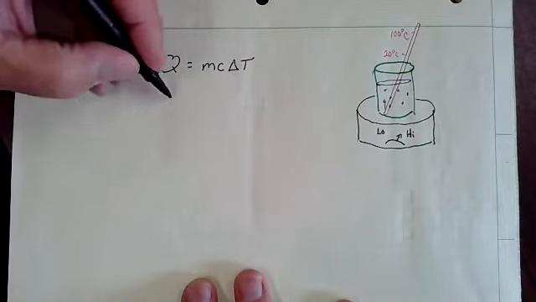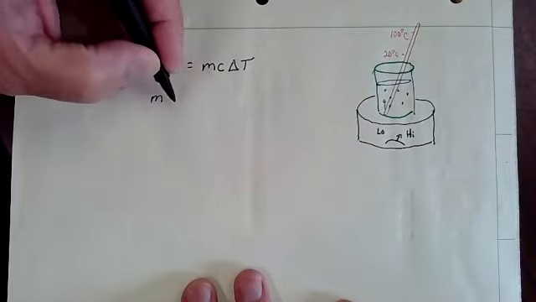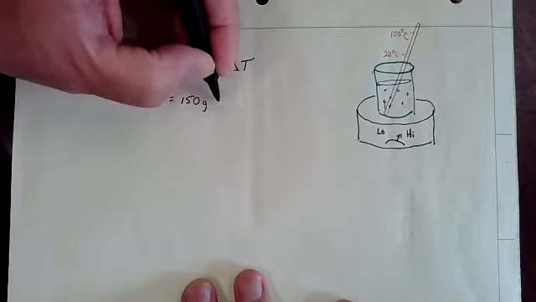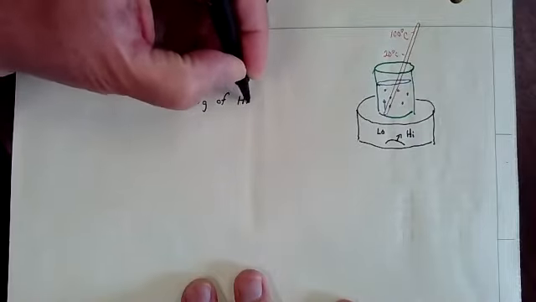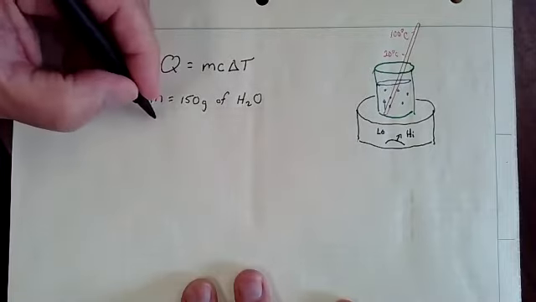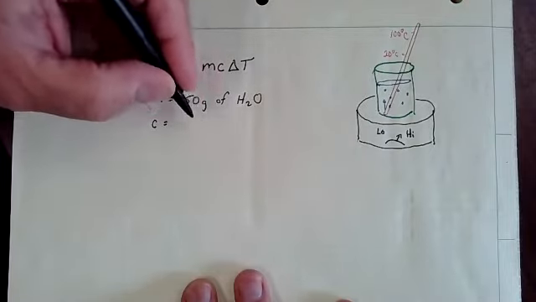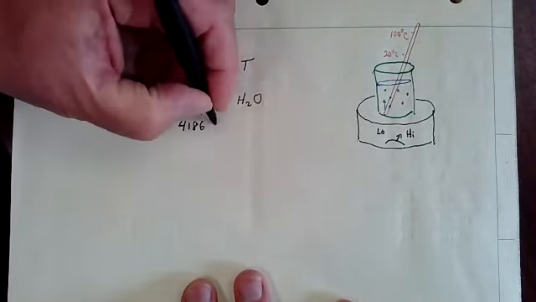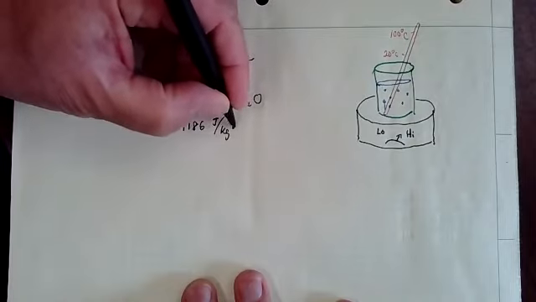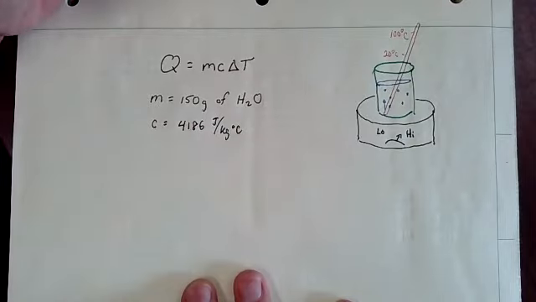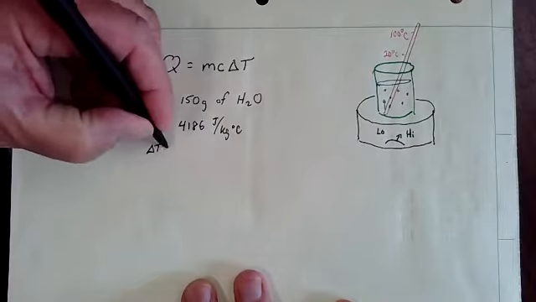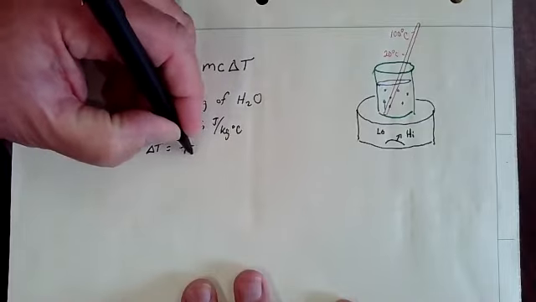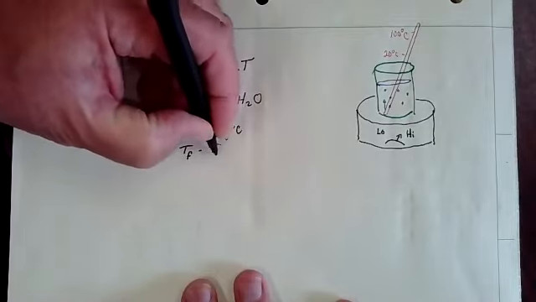So as we take a look at what these parameters are, we'll start off with a modest amount of water. Let's say that M is equal to 150 grams. And then based on the lookup table, we know that the heat capacity for water is 4,186 joules per kilogram degree C. And delta T, of course, is going to be the difference between what we have in the end and what we have in the beginning.